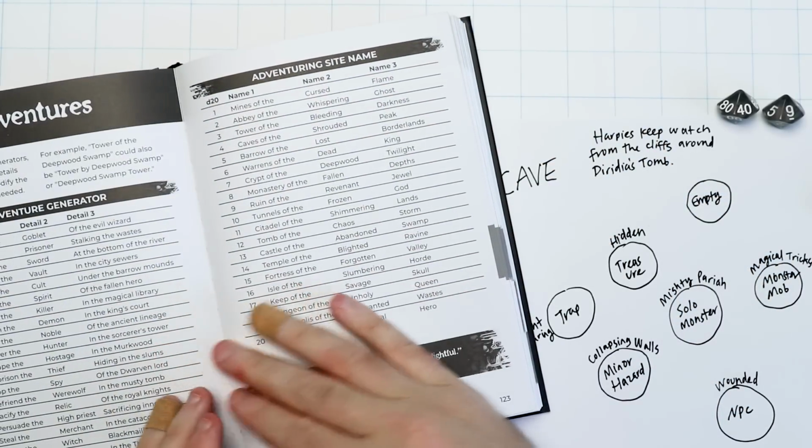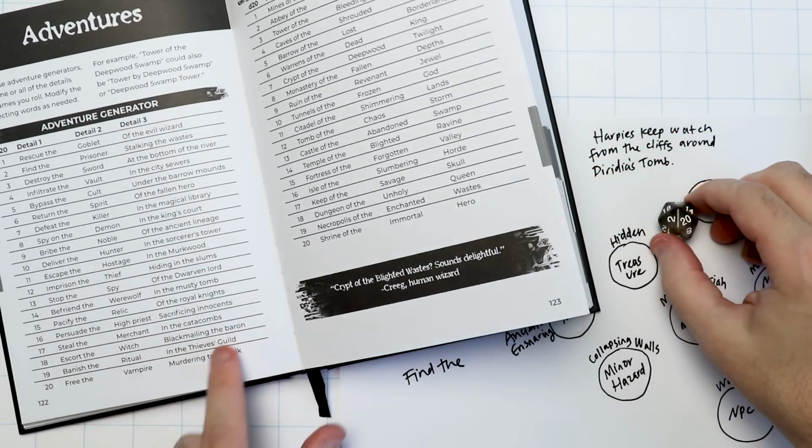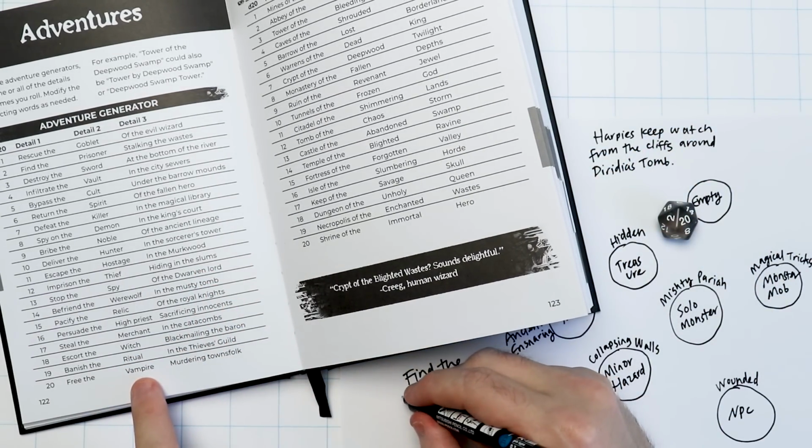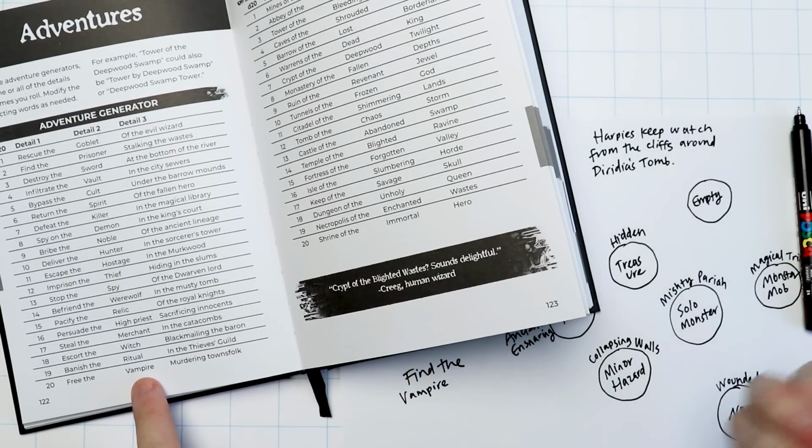Then I'm just going to flip the page and roll on the adventure tables, and I rolled that the players are going to try and find a vampire. This is a great hook. The vampire's name is going to be Darias, so this is their tomb. And instead of rolling again, I'm just going to go with the classic adventure hook. The vampire keeps stealing people away from the town, so the adventurers have got to climb up this cliff and go slay the vampire in the tomb.